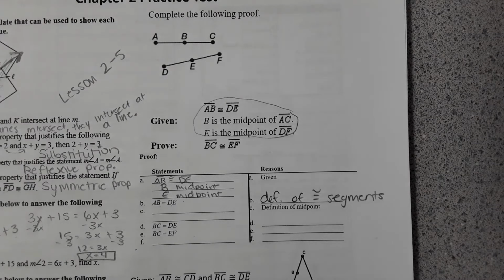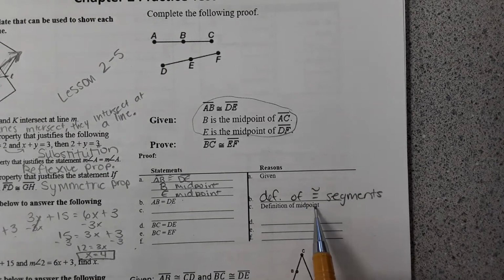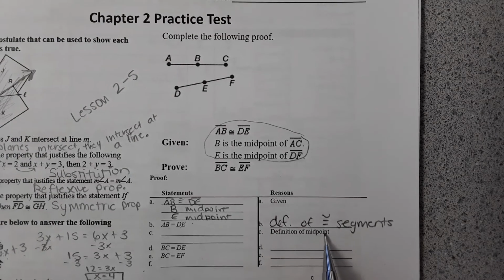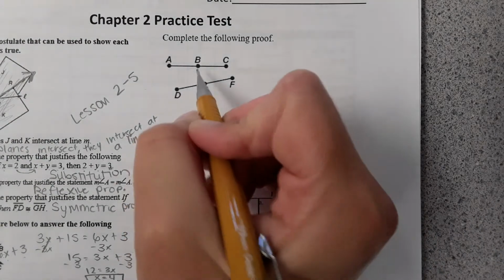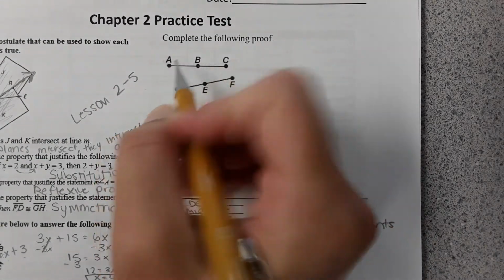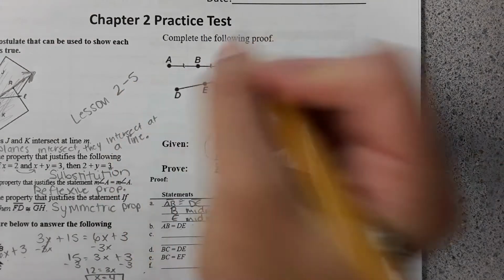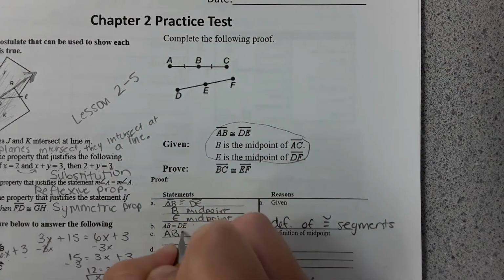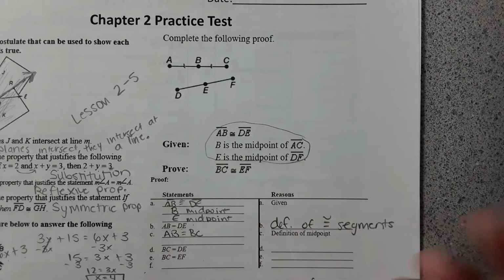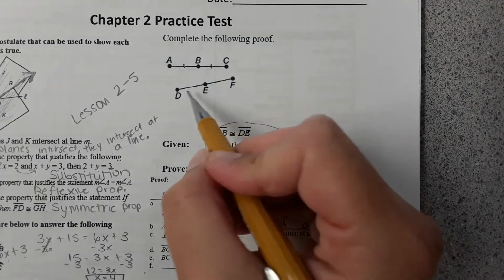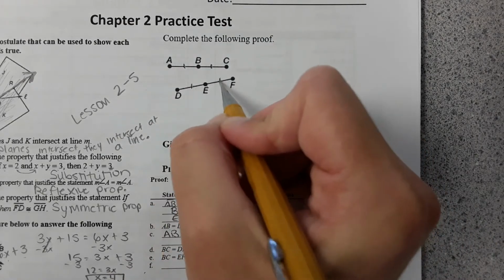Next, it says definition of midpoint for the reason. What it is looking for there is, since B is the midpoint of AC, that means AB is congruent to BC. So AB is equal to BC. And since E is the midpoint of this segment, that means DE is equal to EF.